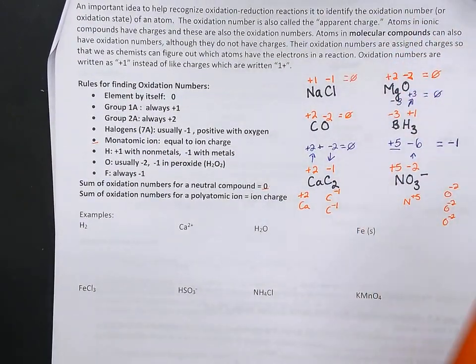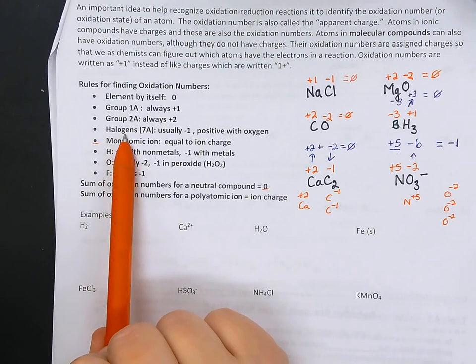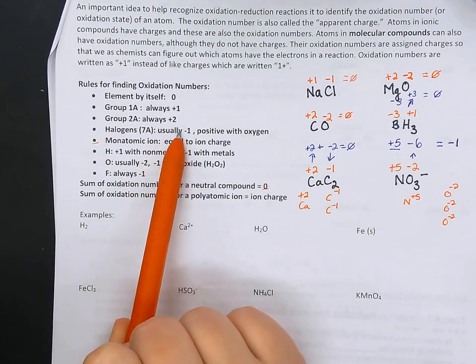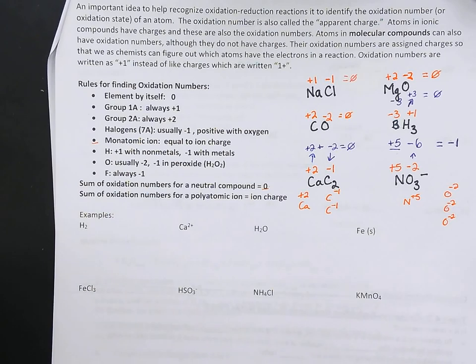Now that we've got some of the basic rules, let's look through our list and see if there's anything we haven't looked at yet. The halogens are usually -1 unless they're with oxygen, in which case they're going to be positive. I don't see an example of that, but let me come up with one.